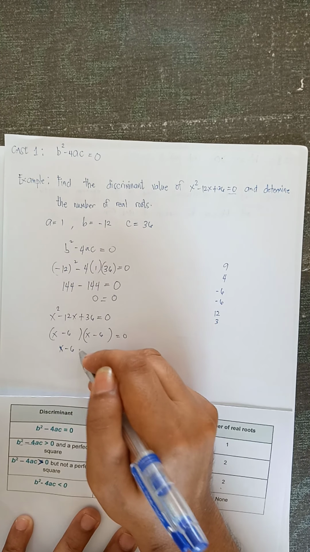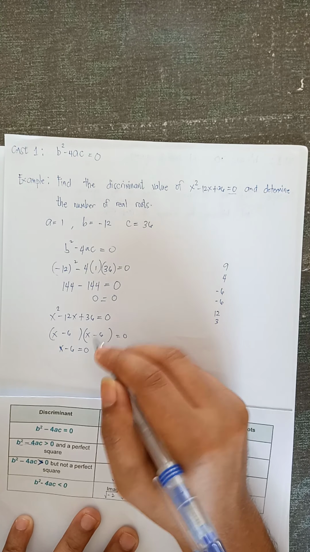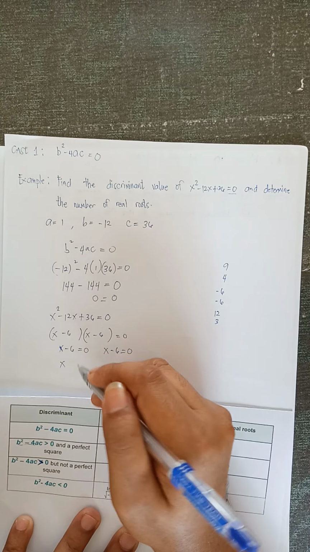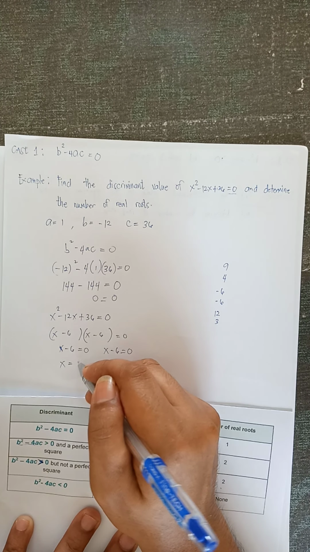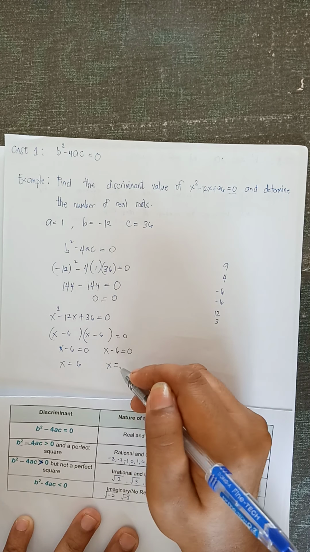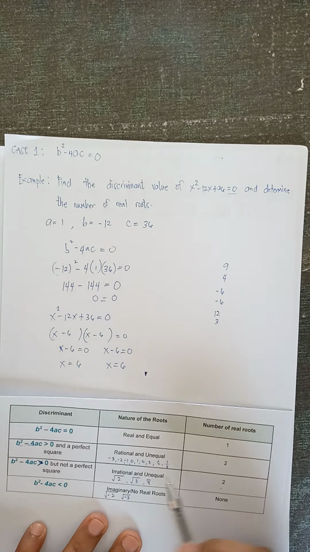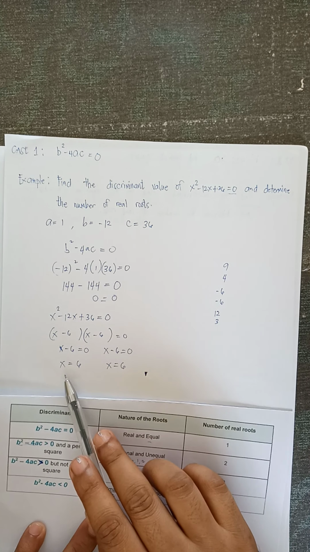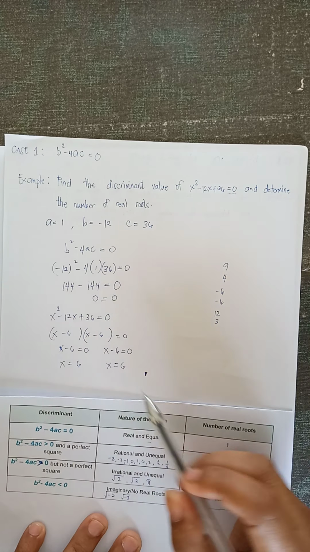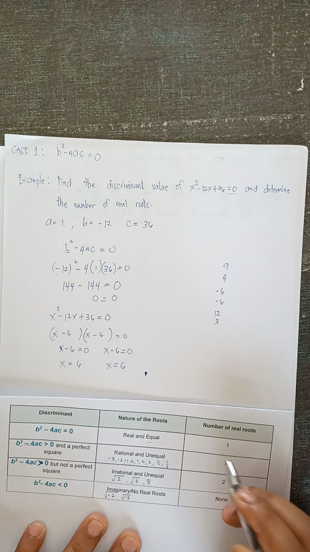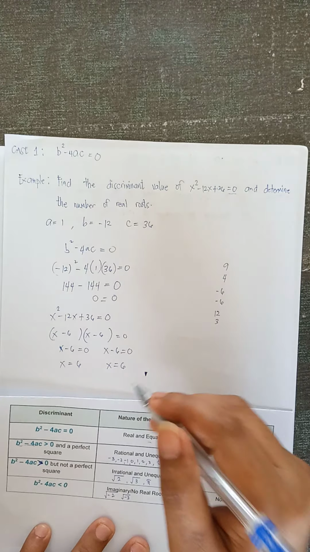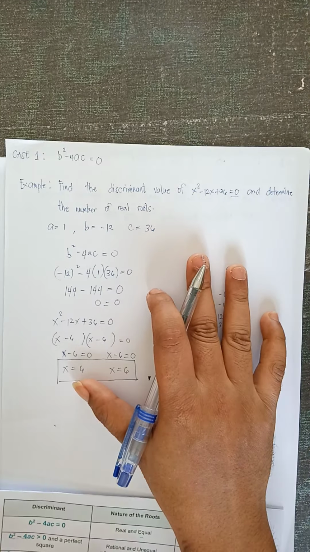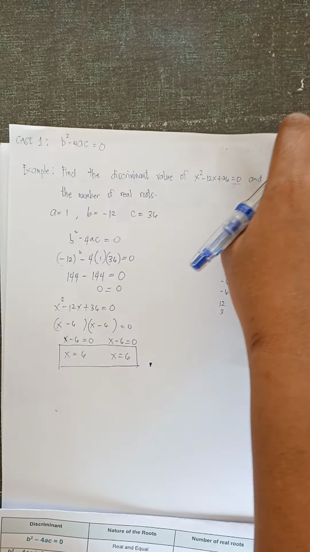So using the zero product principle, x minus 6 equates to 0, as well as the other factor x minus 6 equates to 0. So our x is equal to 6. Sa pikas pod, x is equal to 6. So parehas ra siya og root. They are the same root, which is 6. Therefore, isa lang ang iyang real roots. So inana na siya.